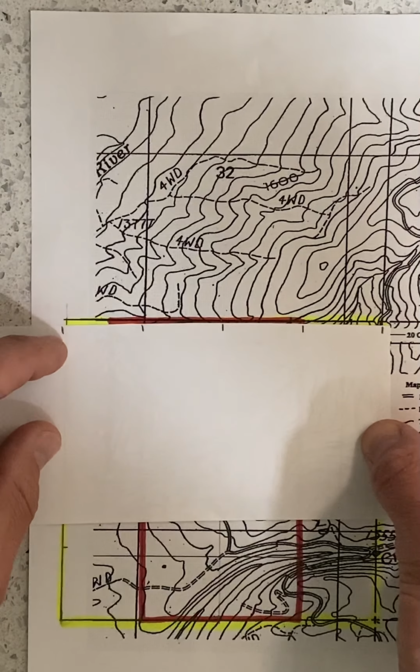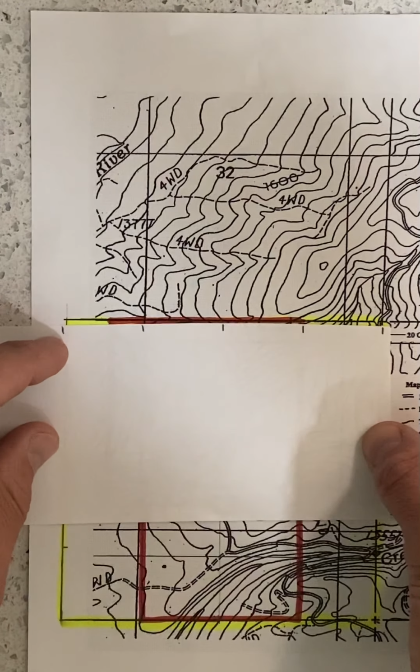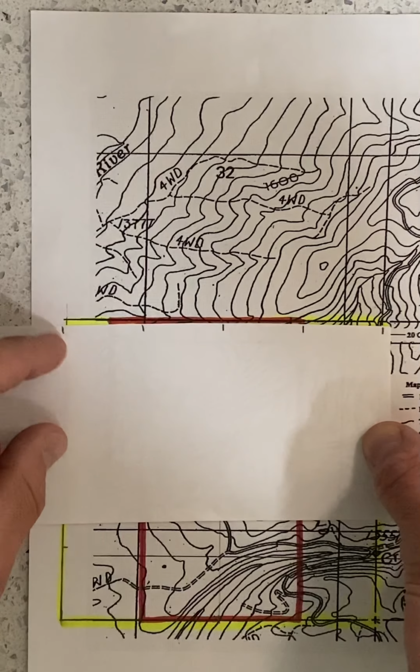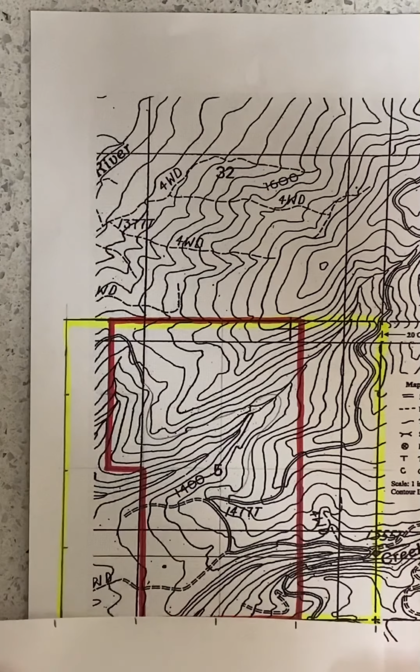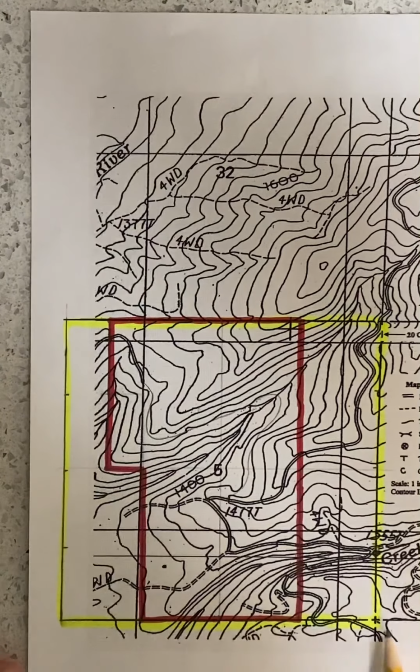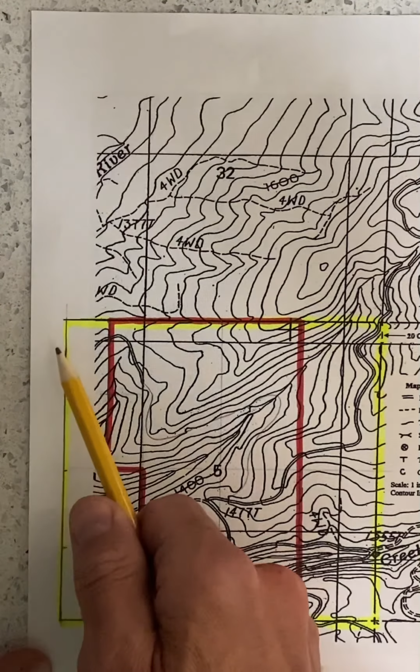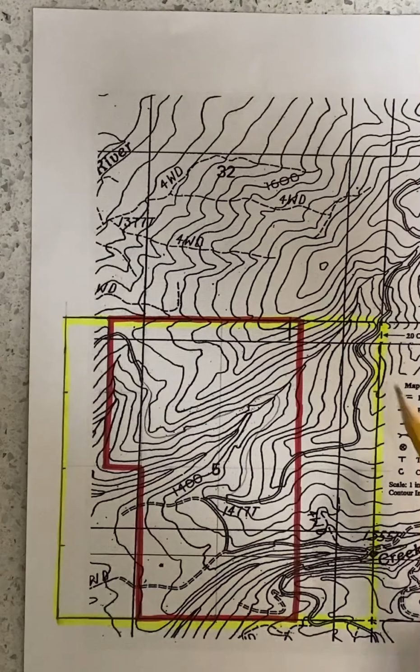And it doesn't have to be perfect. You can see mine's slightly off, and that's totally fine. So I'm going to make a mark out there, kind of in this white field, and then a mark down here as well, and then draw those across and connect those two lines to make my section 5.